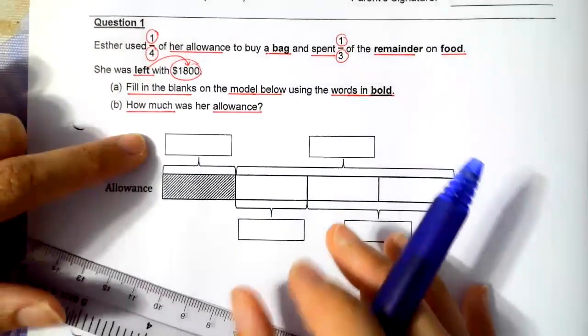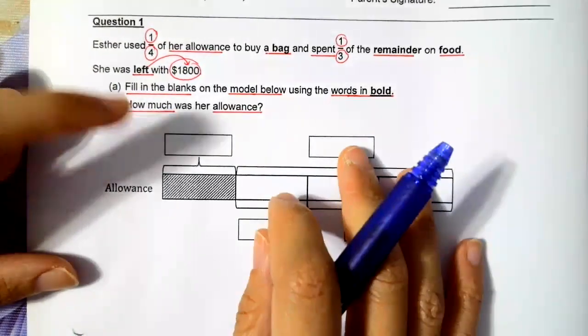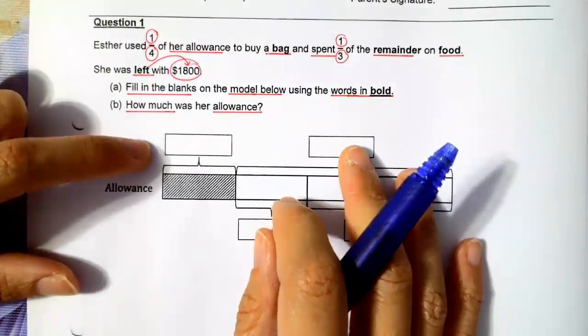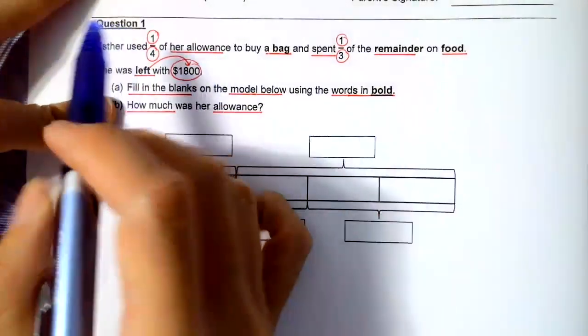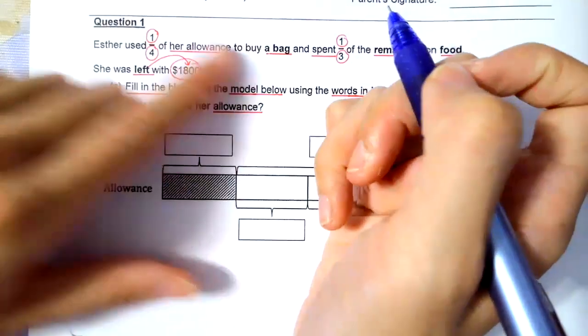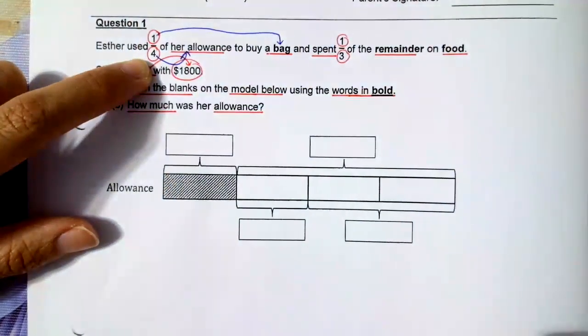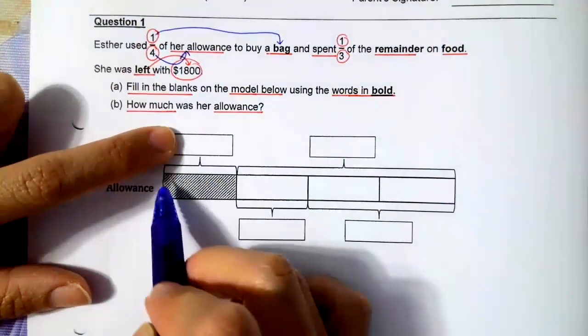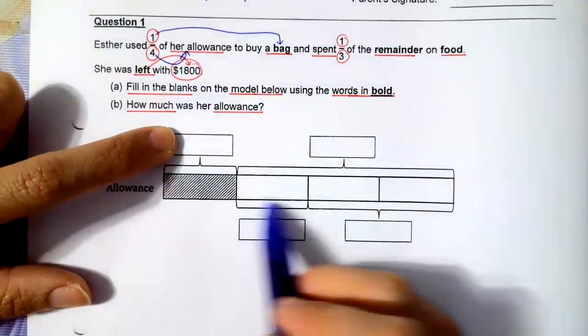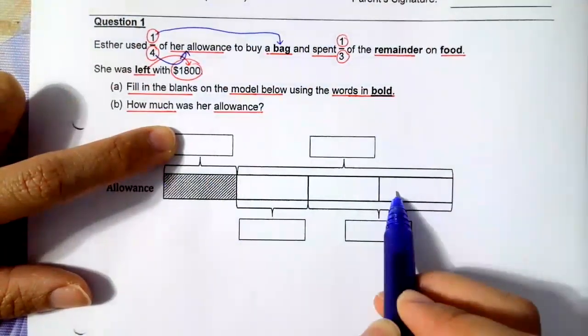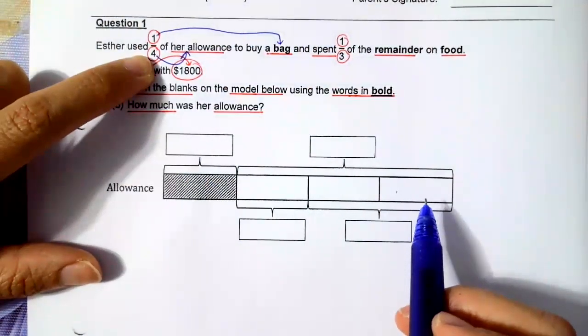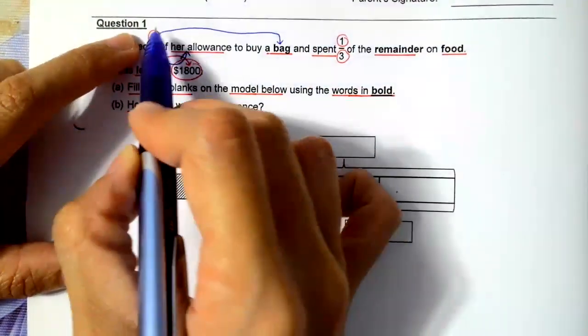All right, this is remainder concept one, the easiest one. So first off, Esther used 1/4 of her allowance to buy a bag. So the one here refers to the bag and the 4 units refers to her allowance. Okay, so at the beginning, my total allowance will be cut into 1, 2, 3, 4 because allowance has 4 units. Out of the 4 units, 1 unit for my bag.